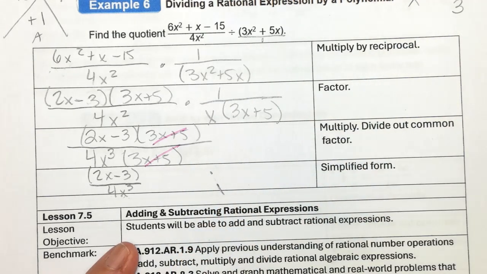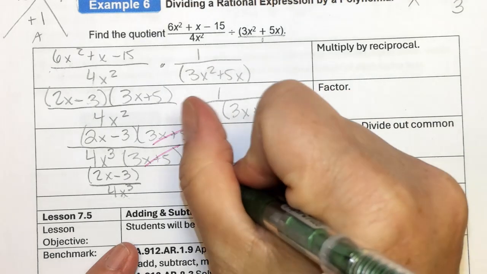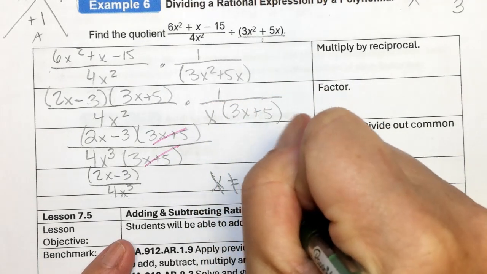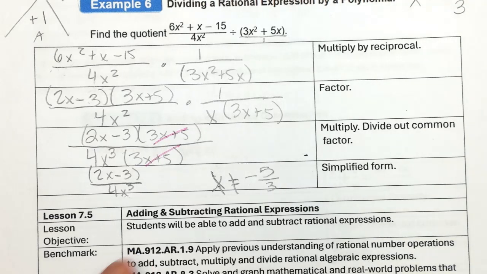So, whoa, that was a little aggressive. Sorry, I would have paused it, but I didn't think it would be that long. All right, so x cannot be negative 5/3.